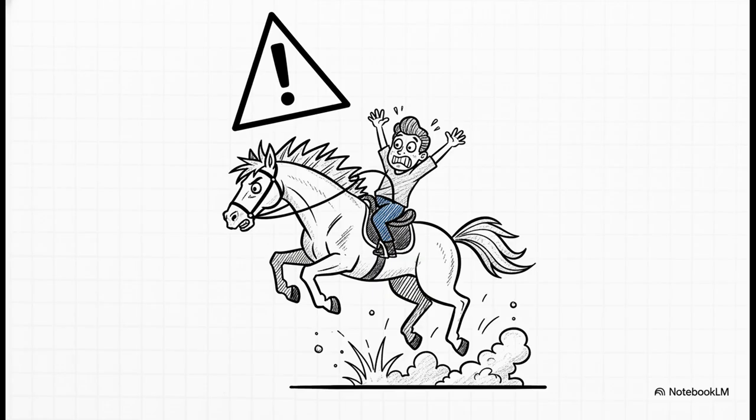If you lend a horse to a friend for a ride, and you know that horse is vicious and likes to throw riders, you are legally required to warn them. If you stay quiet, the horse bolts, and your friend gets hurt, the law says you are responsible for the damages because you exposed the bailee to an extraordinary risk without a heads up.